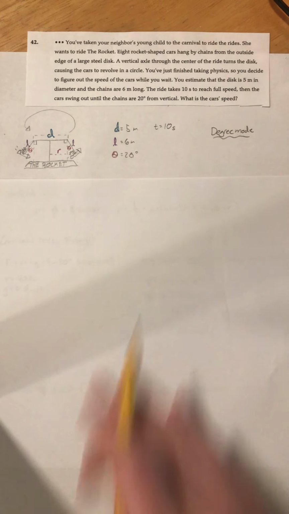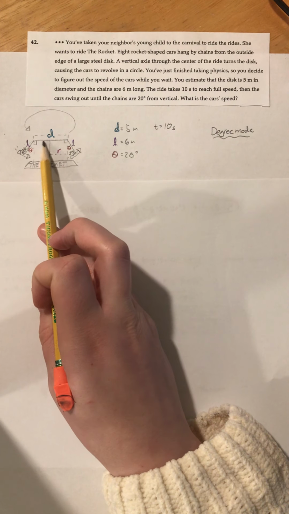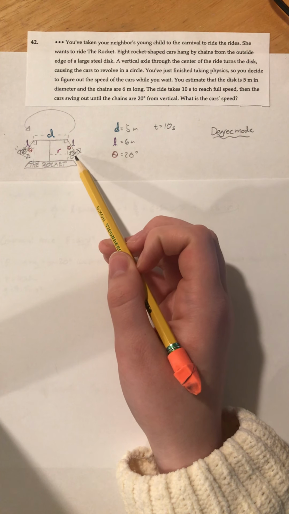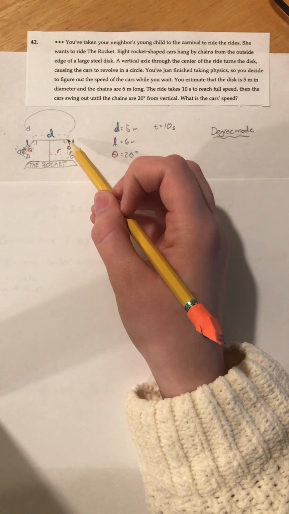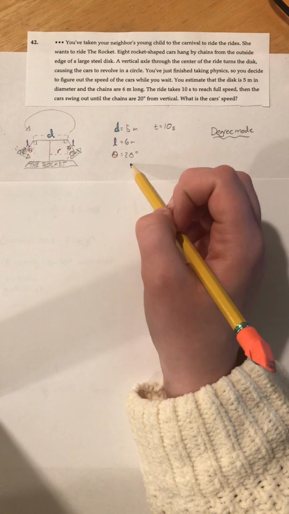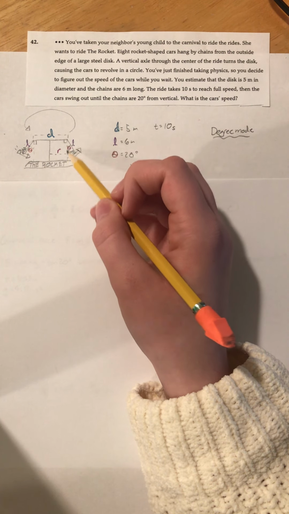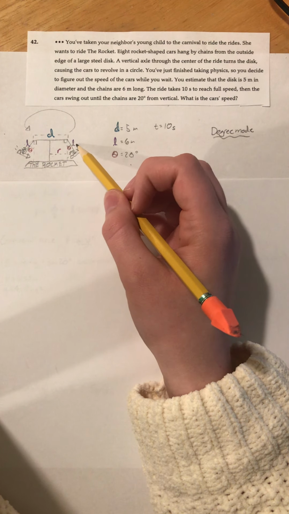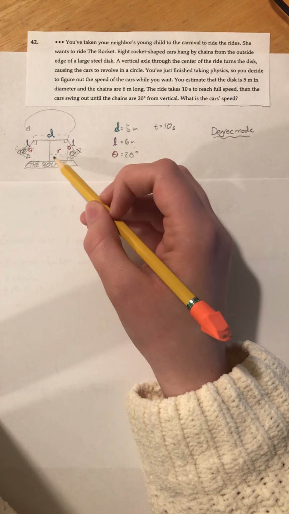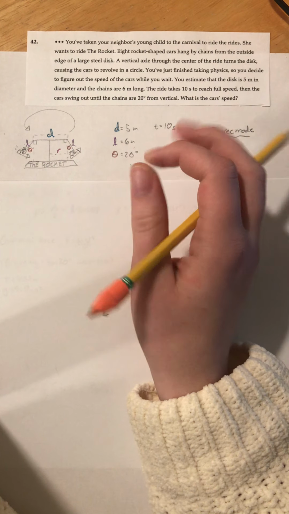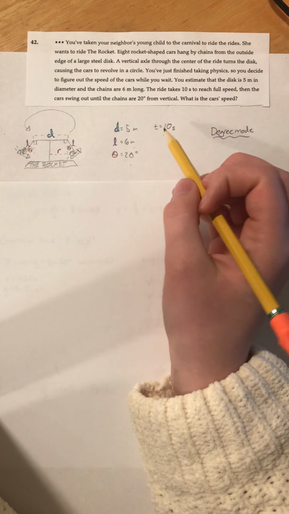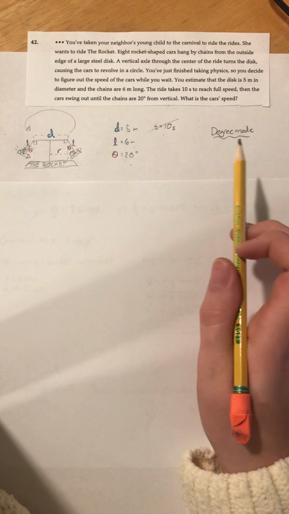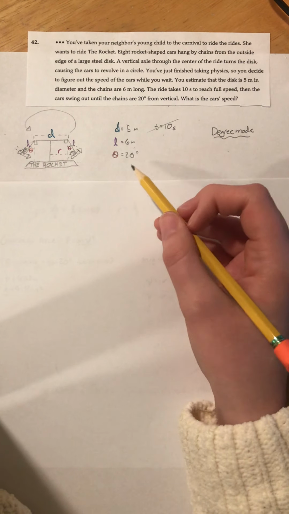So this is what the situation looks like. We have our diameter of the disc here, we have our vertical axle, we have our little cars, our rockets here, we have our chain, which is 20 degrees from vertical, and we have the length of the chain here. We also have a time equals 10 seconds, but we're not going to use this, so we can just scratch that. And make sure for this question that you have your calculator in degree mode, since we were given theta in degrees.